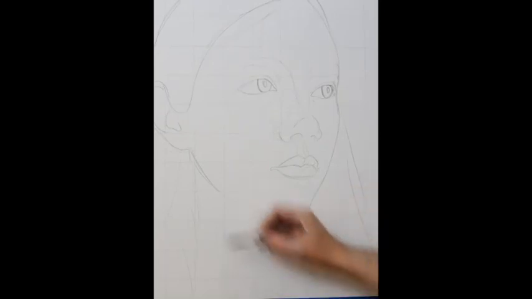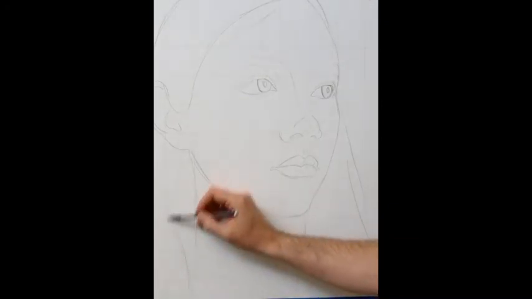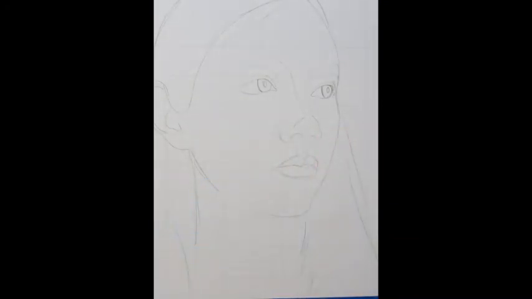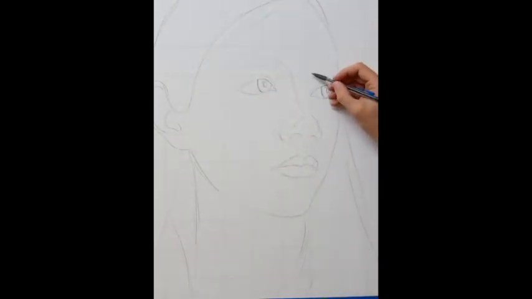There is hair there. There's no point really in trying to draw the hair right now. Just sort of put in the general outline, and I'll teach you techniques for putting the shading and the texture in later.